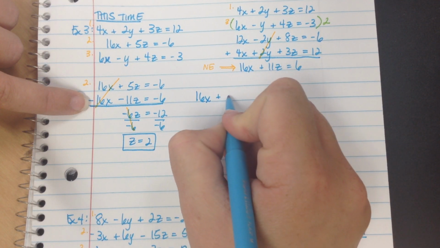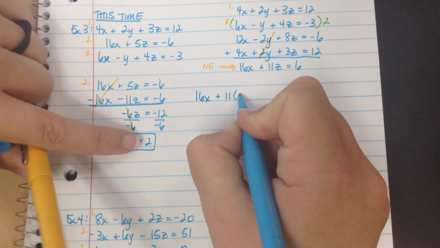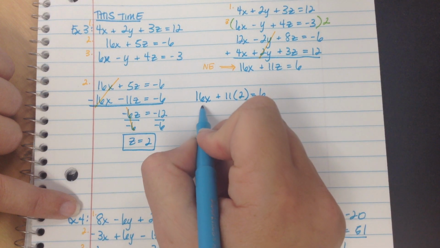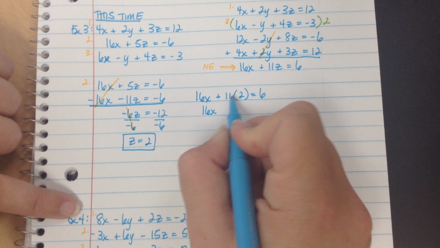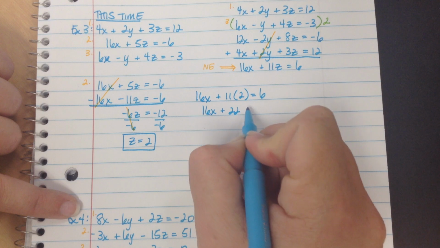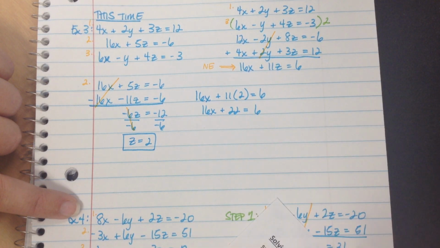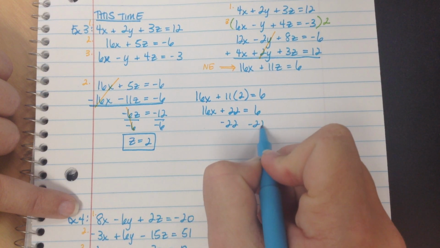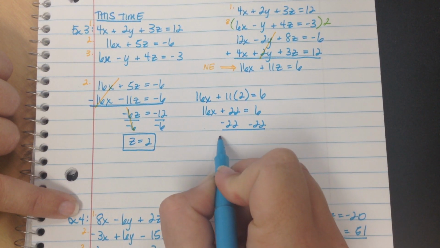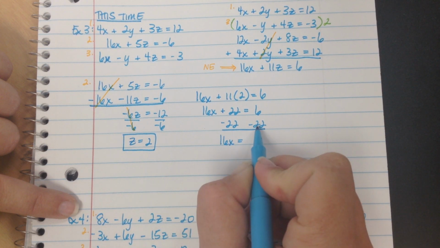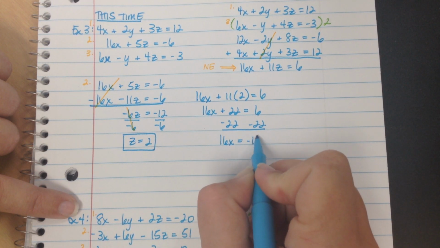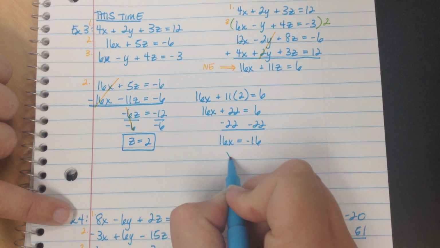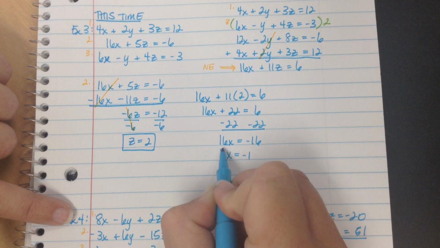16x plus 11 times z, which I know is 2, equals 6. Do a little cleaning up. I get 16x, 11 and 2 gives me 22, which equals 6. Subtract that 22 from both sides, and I get 16x equals negative 22 plus 6, which is negative 16. Dividing both sides by 16, x equals negative 1.